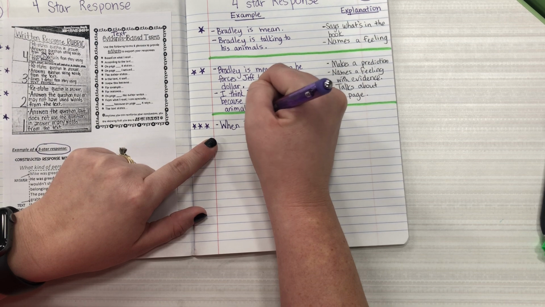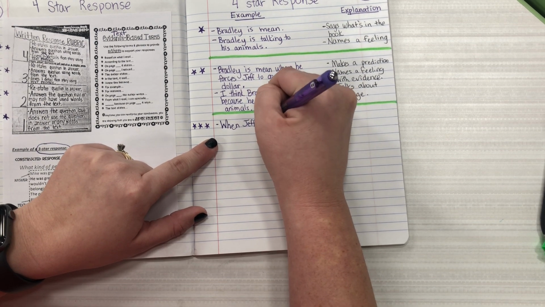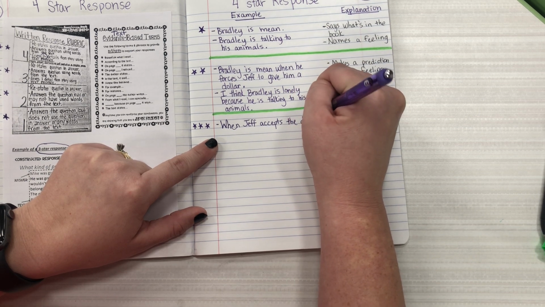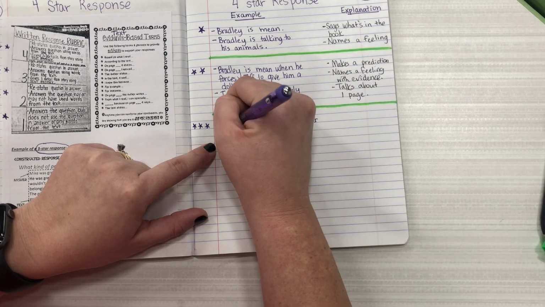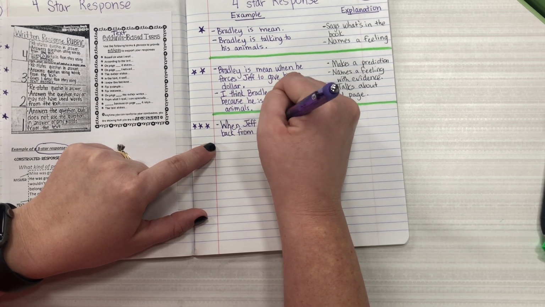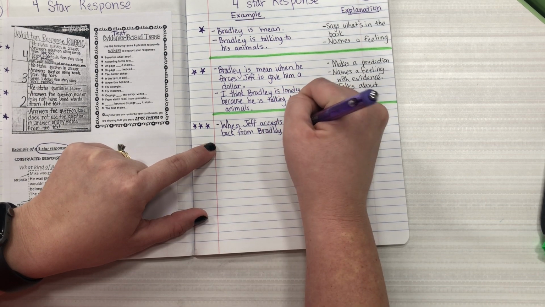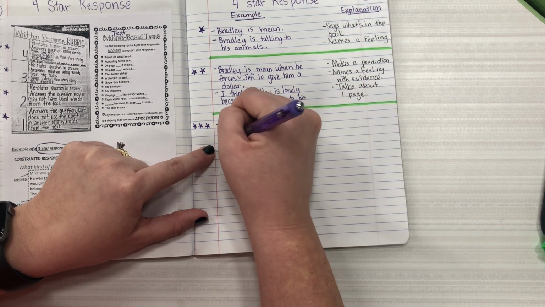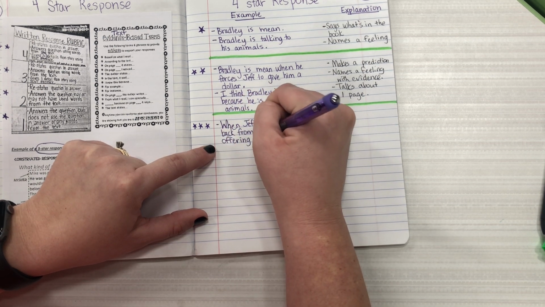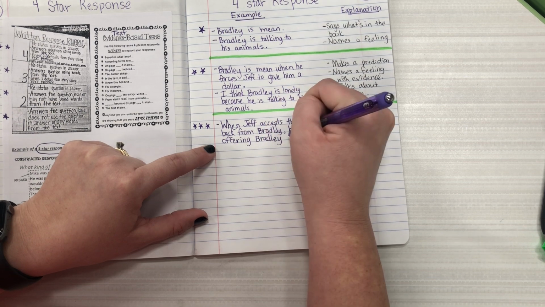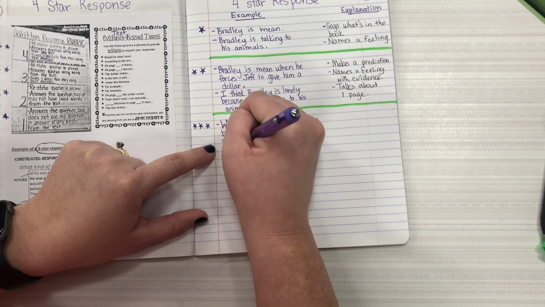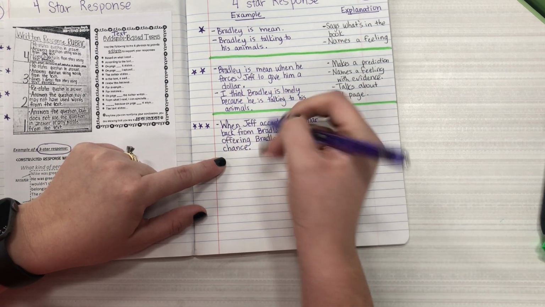So we're going to write, when Jeff accepts the $1 back from Bradley, comma, he is offering Bradley a second chance, period.